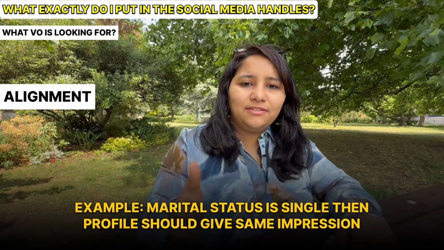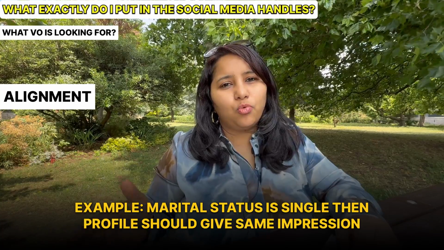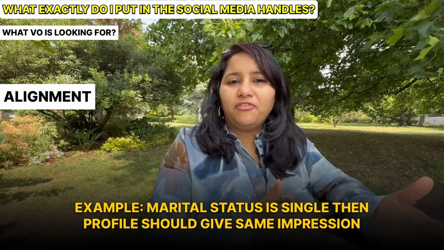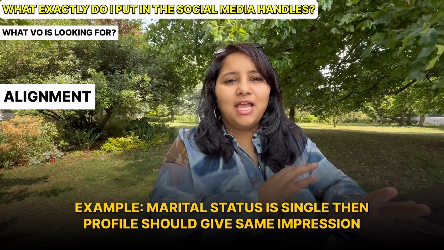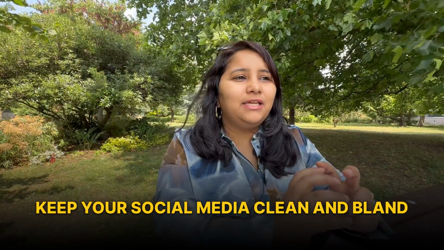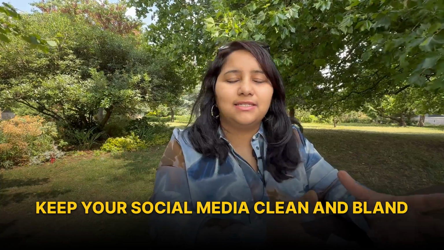So I think these are the three things: political content, content related to Trump, and making sure that what you are saying to the officer and declaring in the rest of the DS160 form is truly reflected in your social media profile. And overall, I think the general agenda should be to keep your social media handles really clean, really bland, really free of anything that would prompt unnecessary questioning or unnecessary interest.